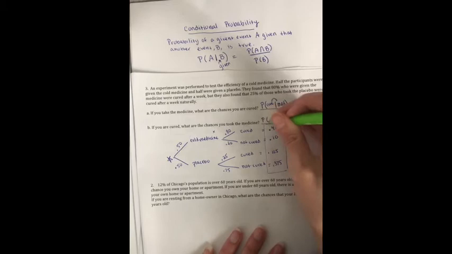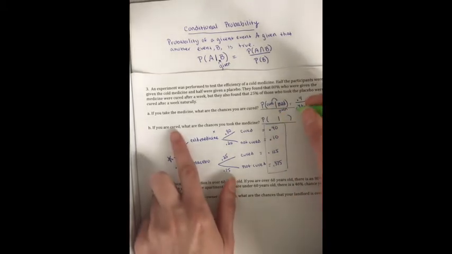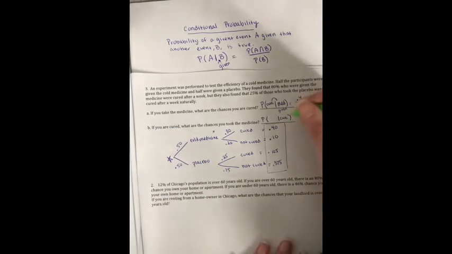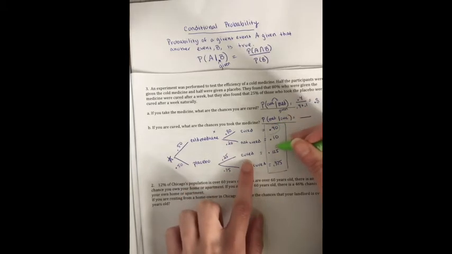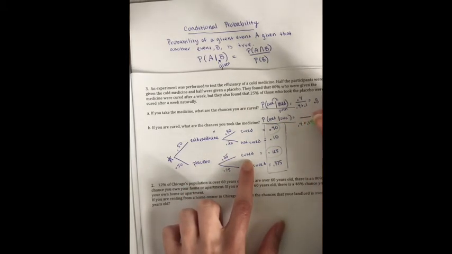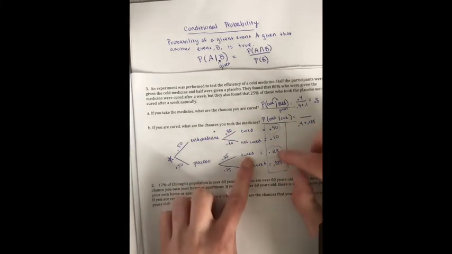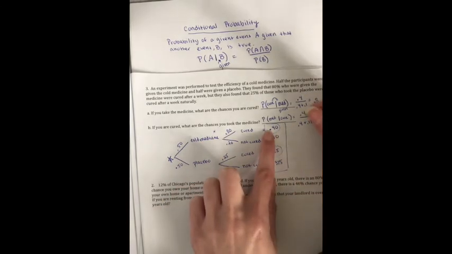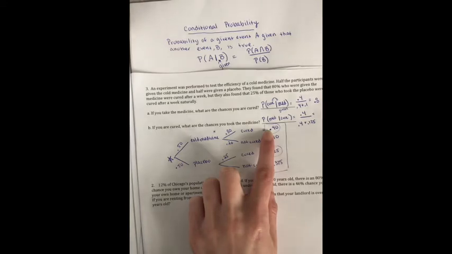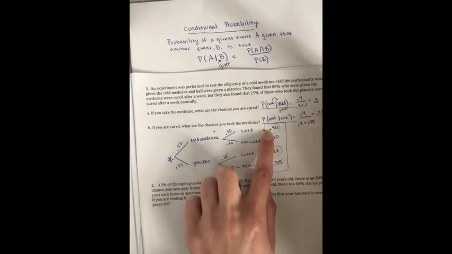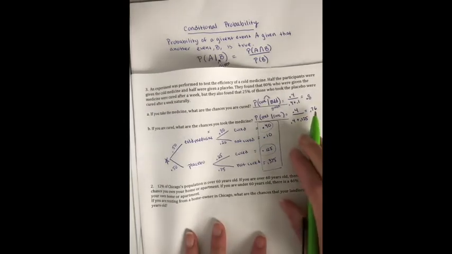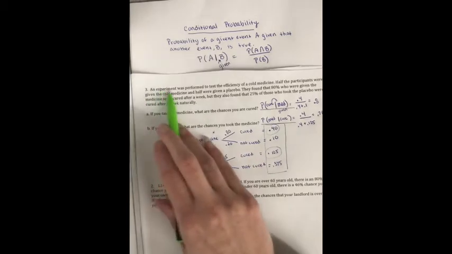Okay, the next one, if you are cured, what are the chances you took the medicine? Sounds very similar, but it's actually the reverse, because I'm given that I was cured, and I want to know, okay, did I take the meds? It's probably not me, somebody else. So given the cureds, here's cured, here's cured. What's the probability I took the medicine? So of these two cureds, because that's what I'm given, that's what I'm looking at, which one showed taking the medicine? That's the 0.4. And that's a 76% chance.